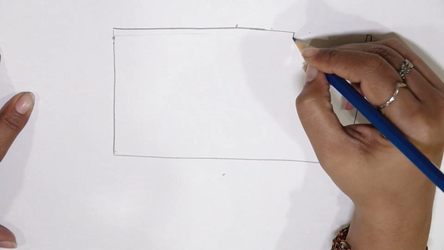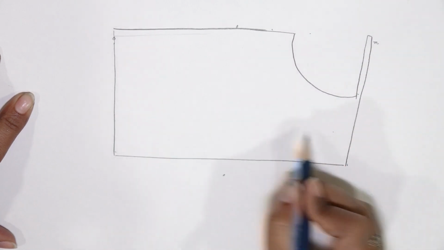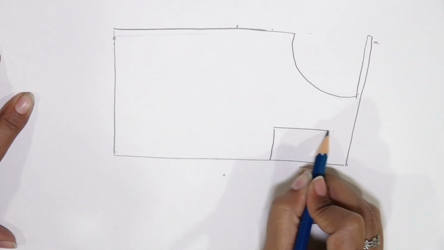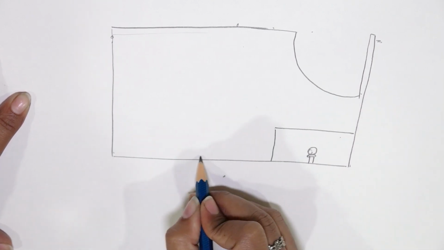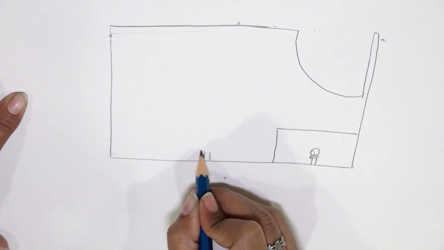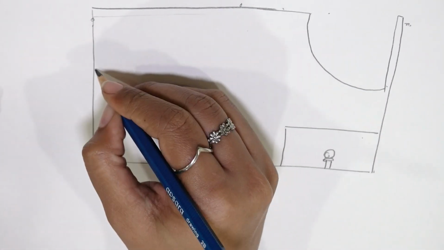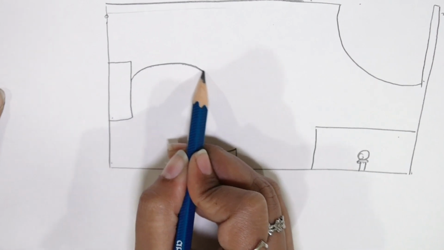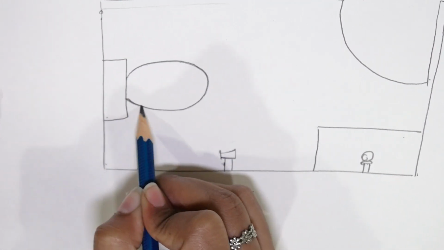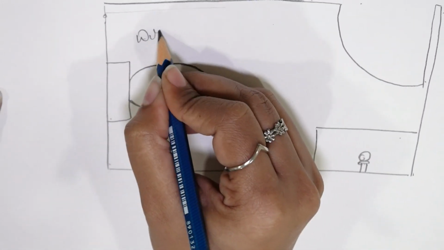This is a very basic bathroom planning. Here is the wash basin. Here is the faucet. And here is the WC, that is the water closet. This is the dry area.